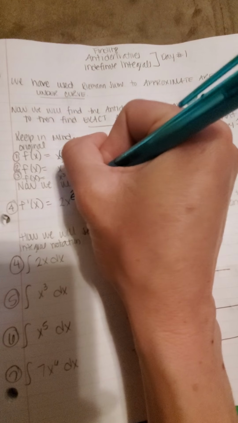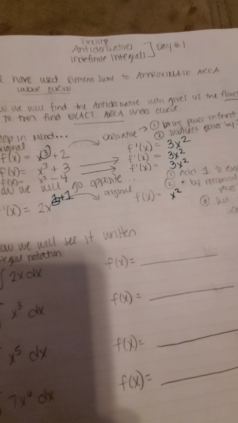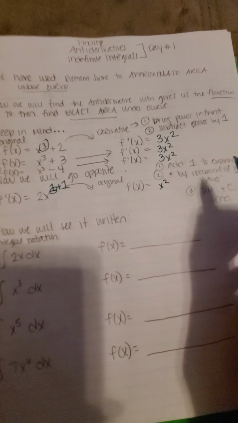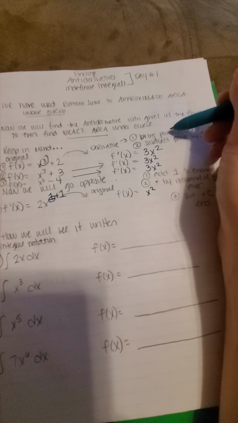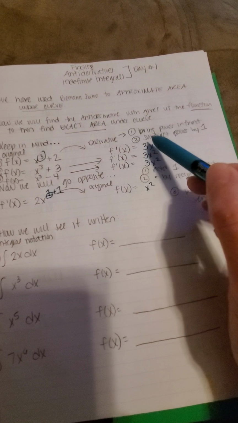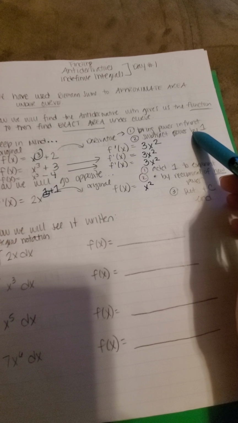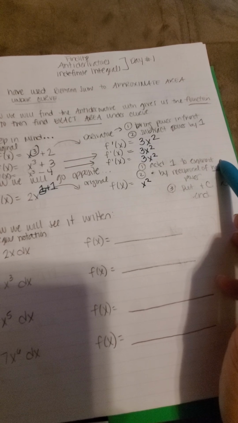I'm going to add 1 to it, which makes that x squared. Before, I started by bringing the power out in front and then subtracting 1. Now I'm doing the exact opposite: I'm going to add 1 to my power.